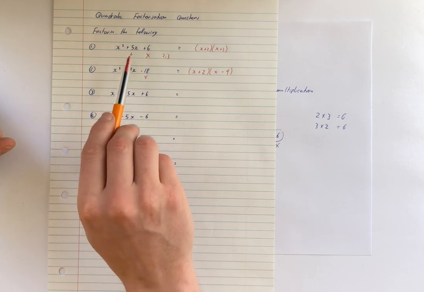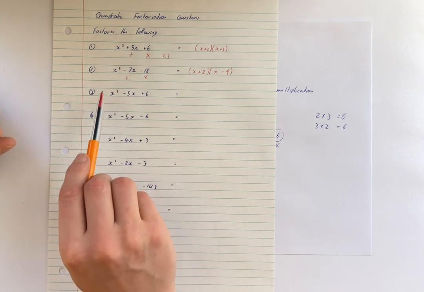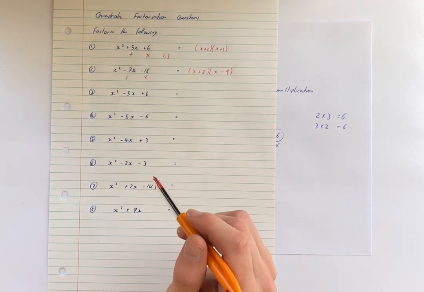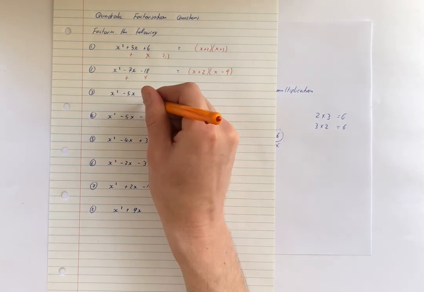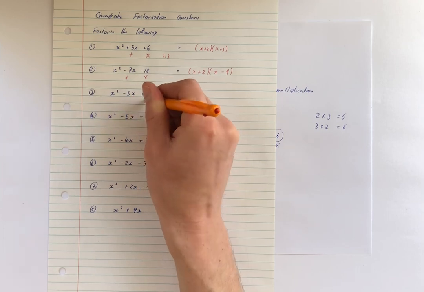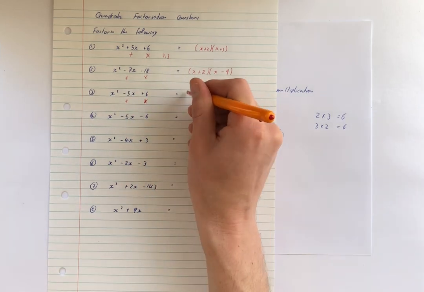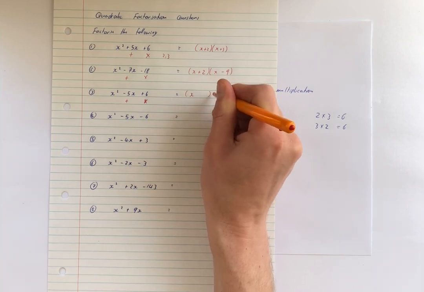So as you can see, this is question 3, x squared minus 5x plus 6. Same numbers as question 1, but different signs. So they're going to multiply to 6, but add to negative 5. So we're going to have double brackets.